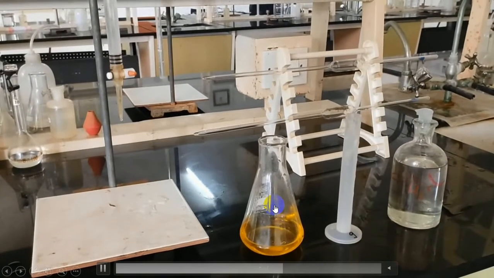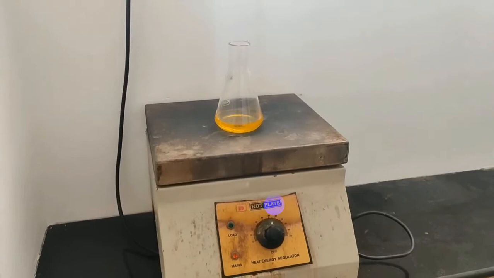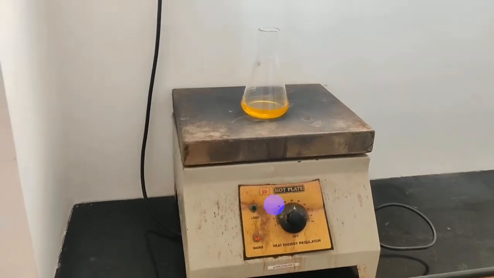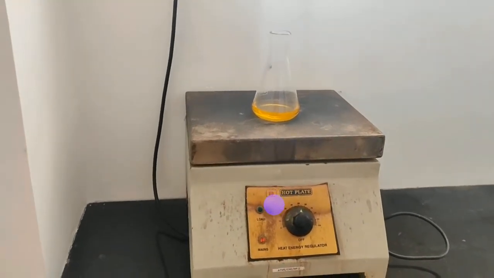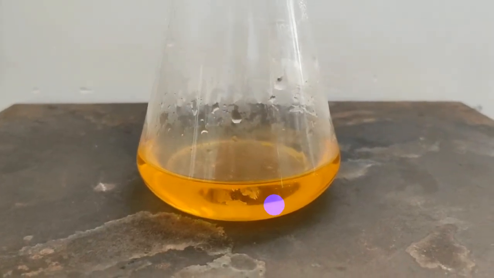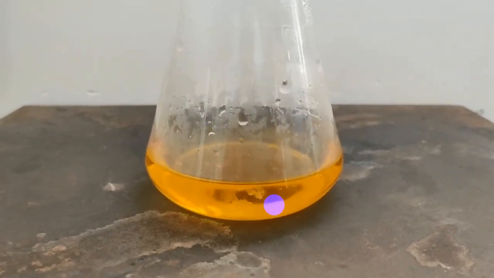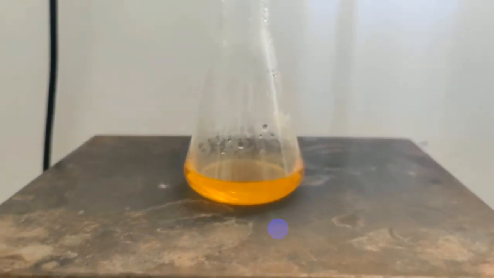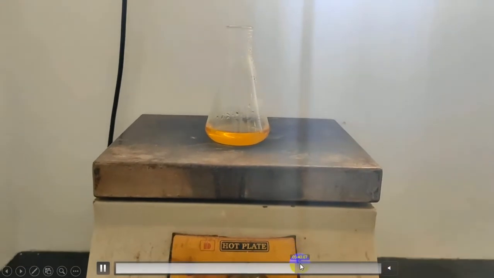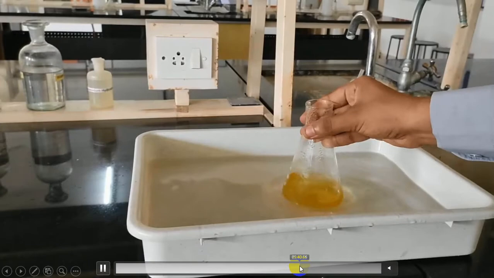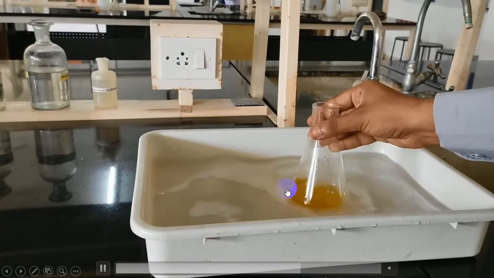Now boil the solution by adding boiling chips to ensure the complete oxidation of organic matter present in the wastewater. Once the solution is boiled, cool the solution.